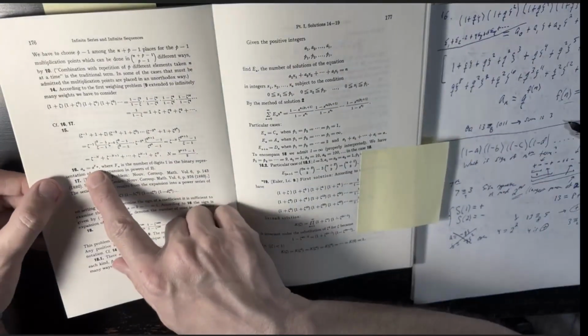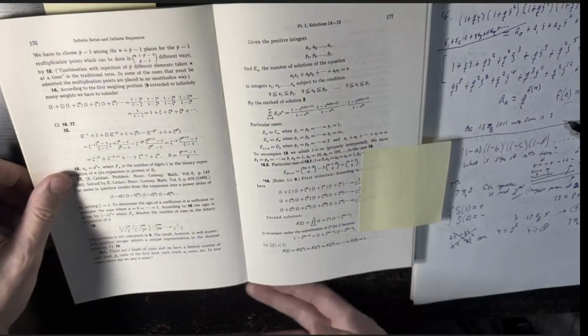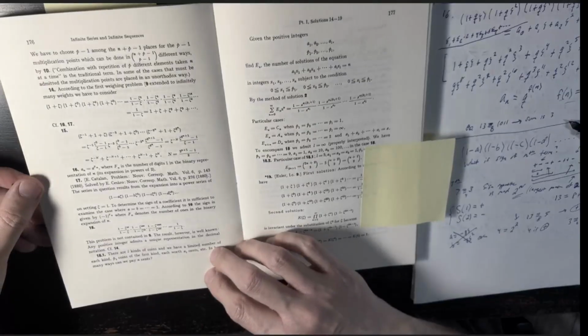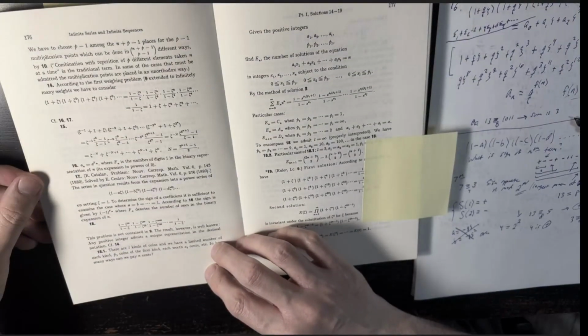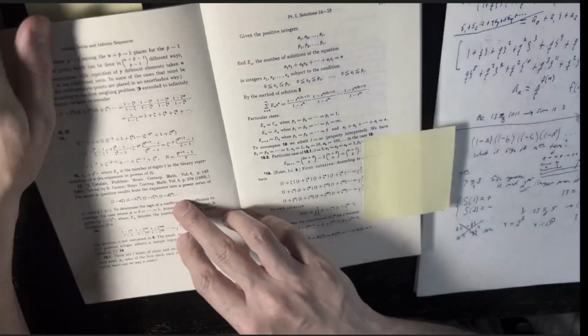So he meant to write Q here, for sure. He did the same thing with this trick. All right, anyway. Let's see if you guys can see this.